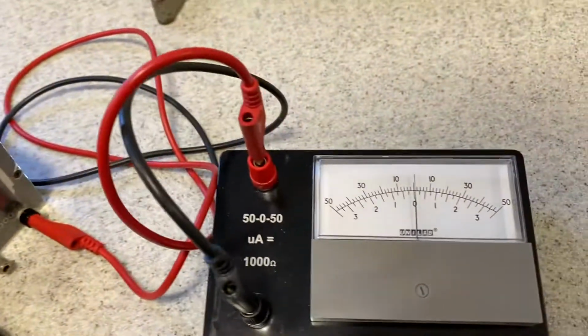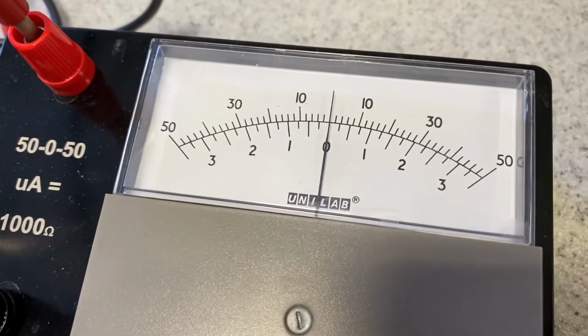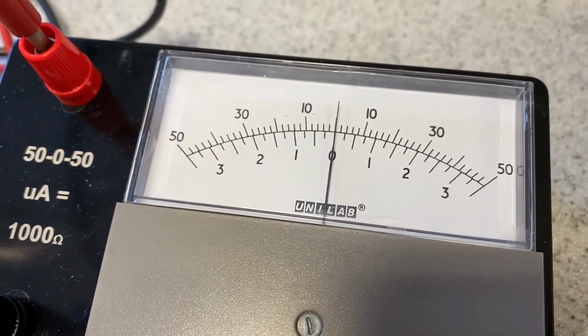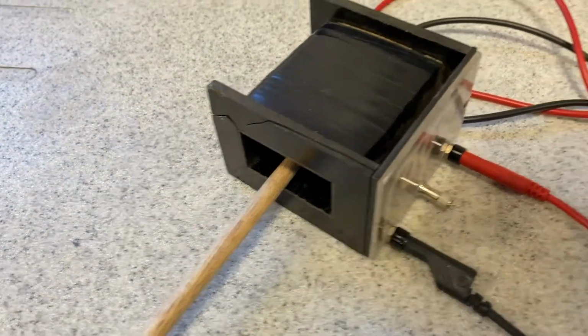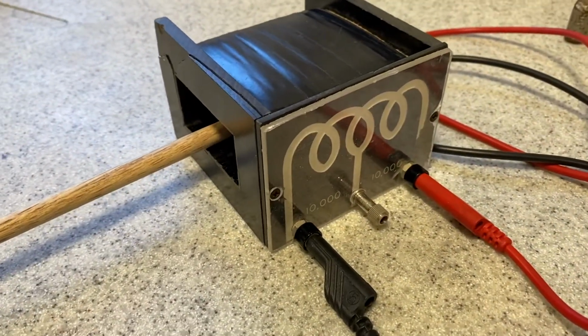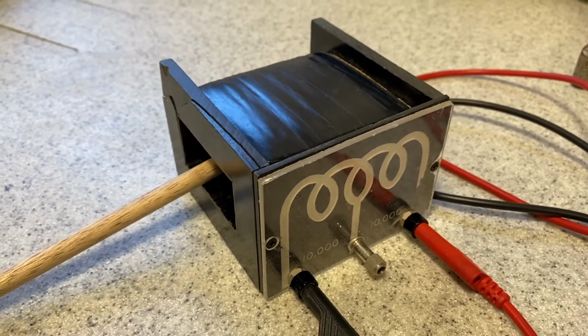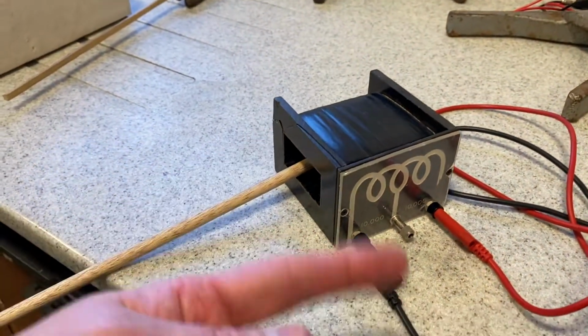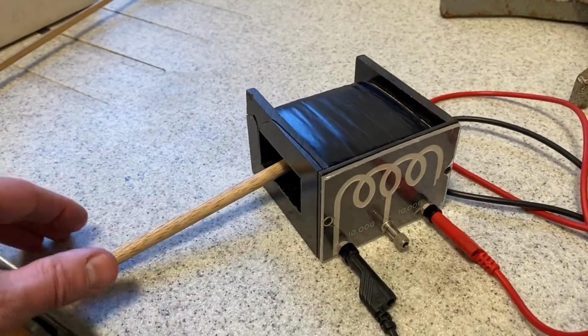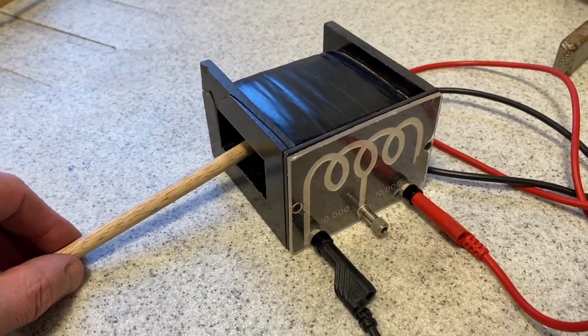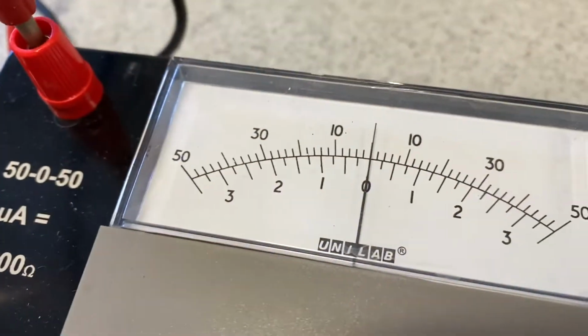a meter, now I've got a meter here that's got 0 in the middle, and just now that meter's reading 0. When the magnet's inside the coil, that's a coil of wire that's got 20,000 turns of copper wire wound around it. And I put a magnet inside it and nothing happens.